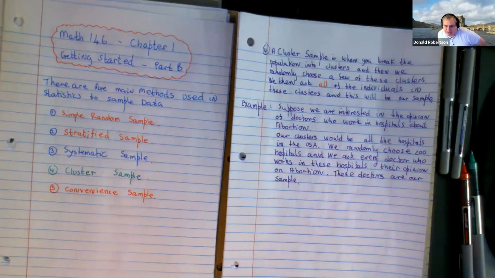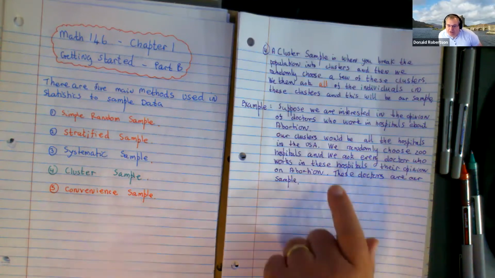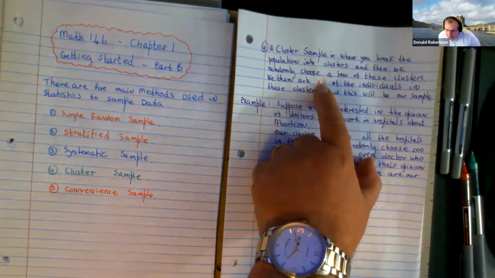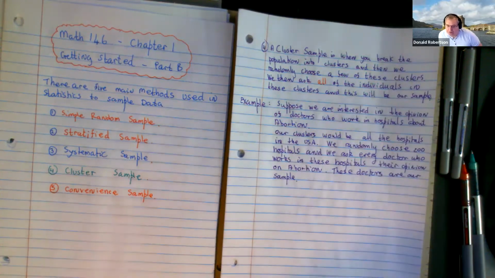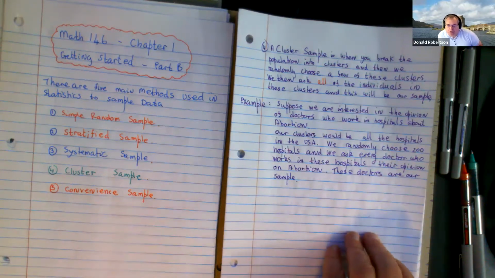Next sample is much more messy. And this one is done by governments a lot. They seem to like this particular sampling method. They do it a lot. So what they do in a cluster sample is you break the population into what they call clusters, and then you randomly choose a few of these clusters. And then the trick is you ask all of the people in a particular cluster, whatever it is you're interested in. So let's see how this might work.